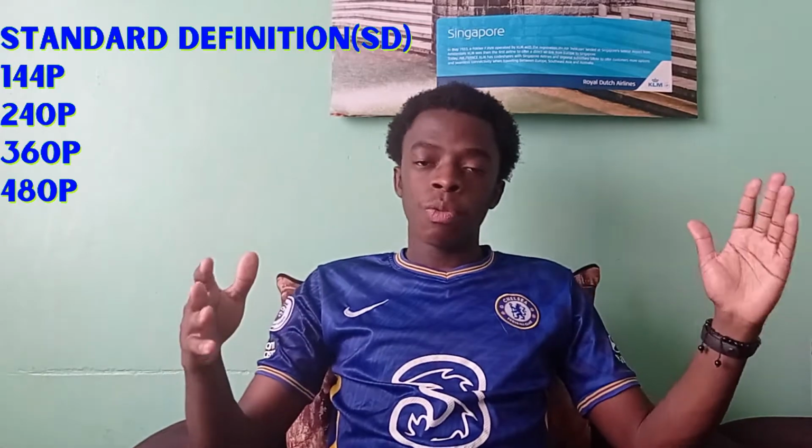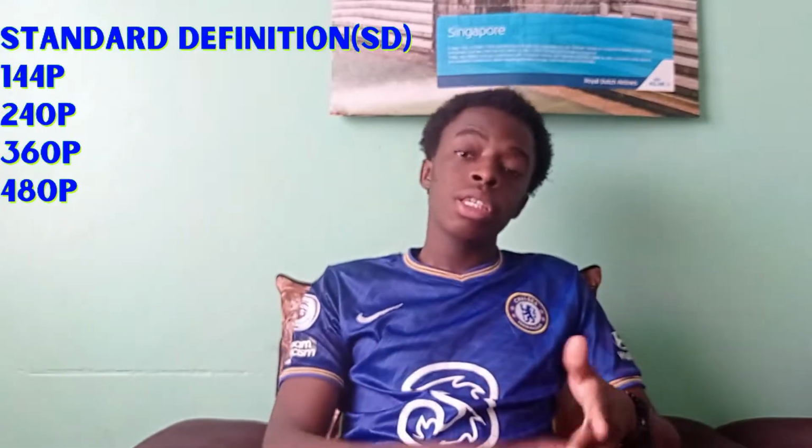There are different types of resolutions ranging from 144p all the way to 8K resolution, and they are divided into two: standard definition and high definition. So standard definitions are the low ones that range from 144p to 240p, 360p and 480p. Then the high definitions are from 720p and above. The resolutions are just a lot, but the most common ones are 480p, 720p, 1080p, 2K and 4K.